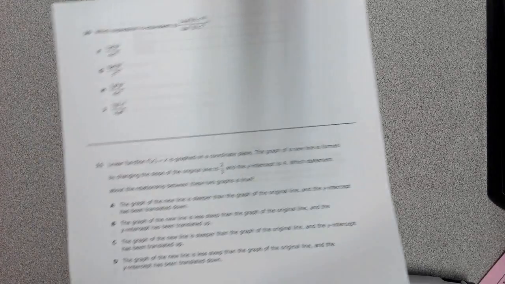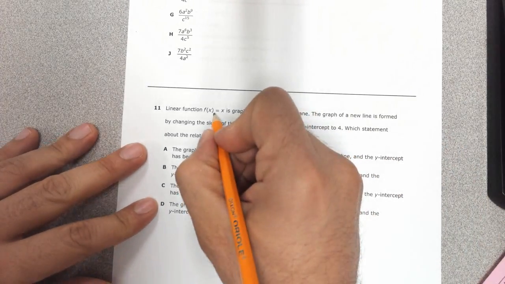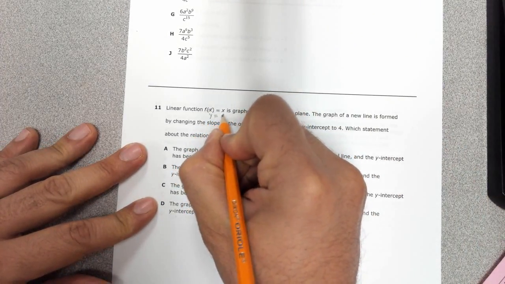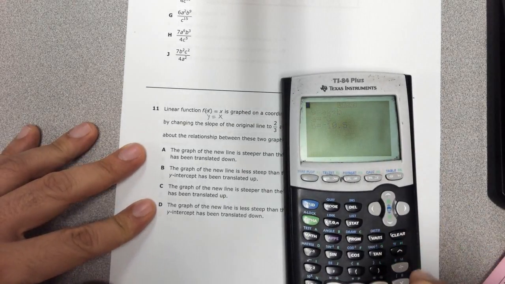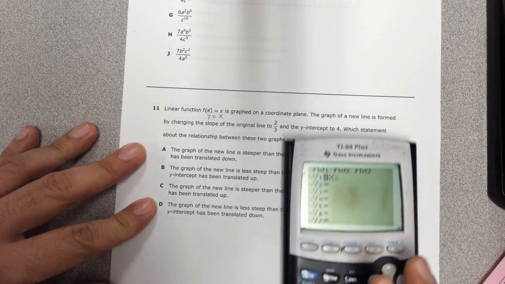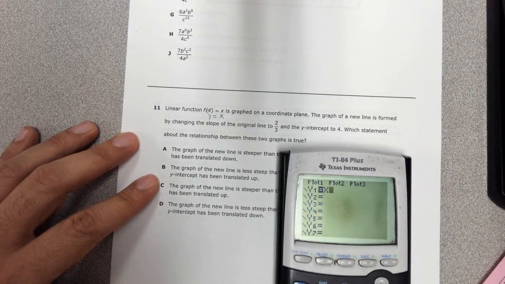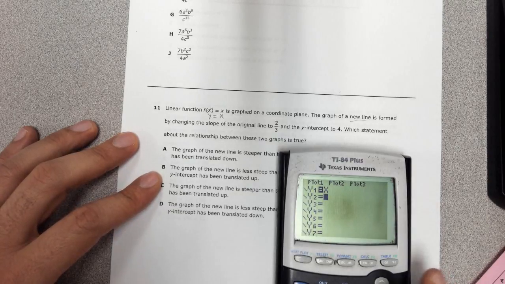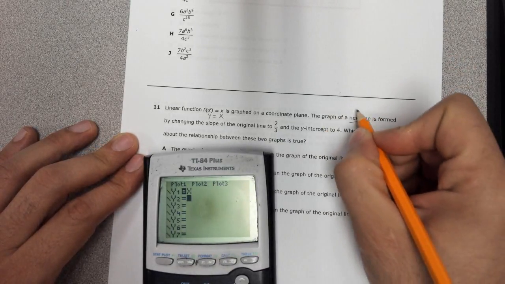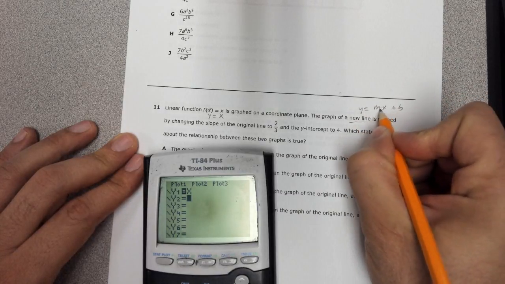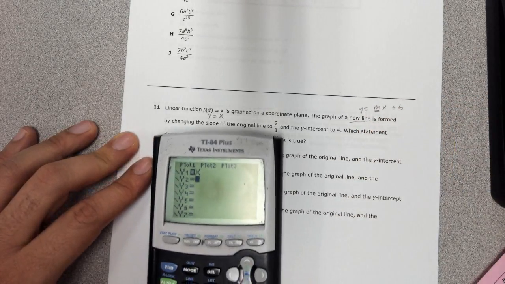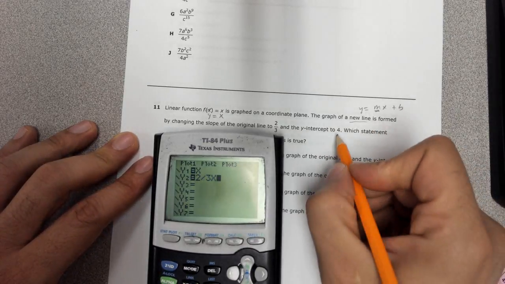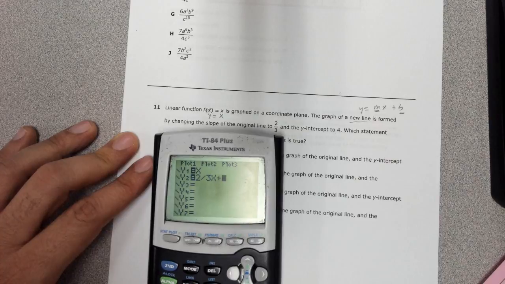Next question on the linear portion of it is question number 11. I'm going to go ahead and do that one as well. Question number 11 says f of x equals 2x. Again, f of x just means y. So y equals 2x. So I go to my calculator. This one doesn't use stat. It uses y equal to. Alright, y equals 2x is graphed in the coordinate plane. Now there's a new graph, which means I have to graph a second one. In this graph, you change the slope to 2/3. Remember, the slope is the number right there in front of x. You make that 2/3. And the y-intercept is 4. The y-intercept is by itself. You make that over here.